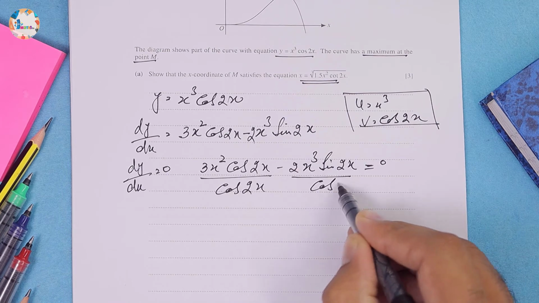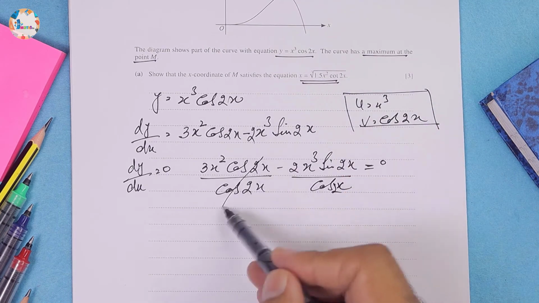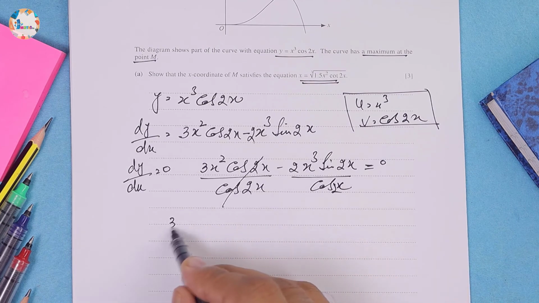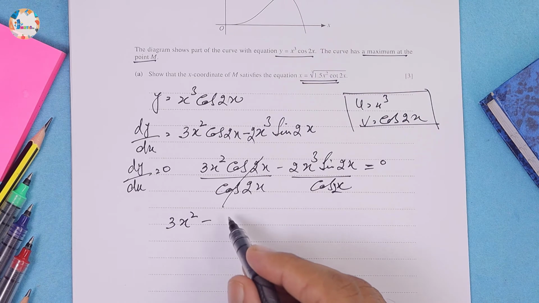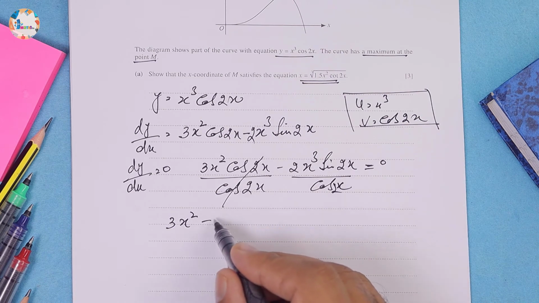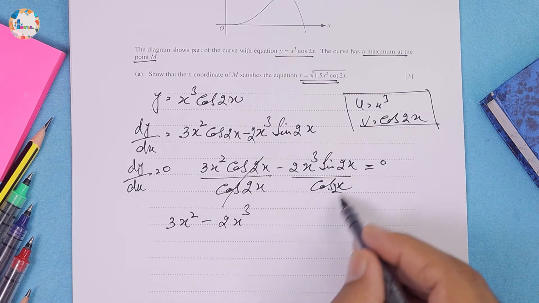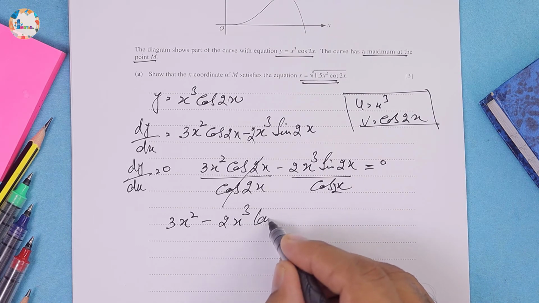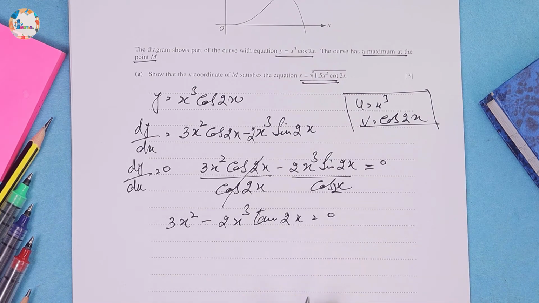So this will be cancelled, and this will be 3x squared minus 2x cubed tan 2x is equal to 0.